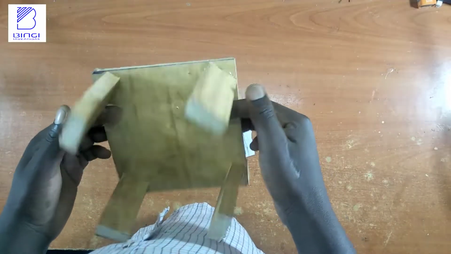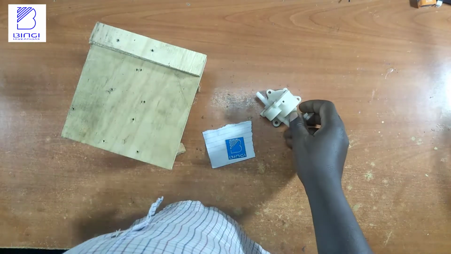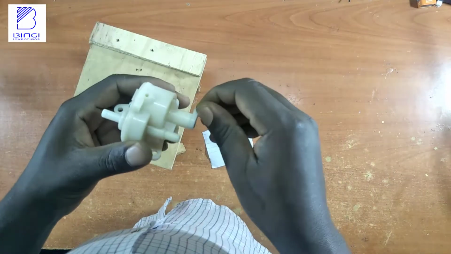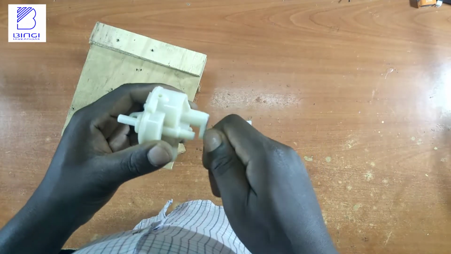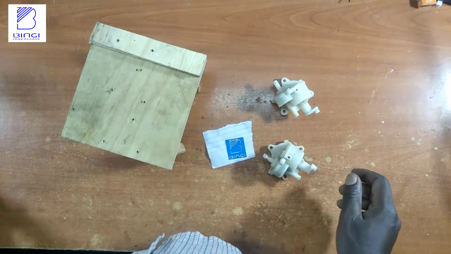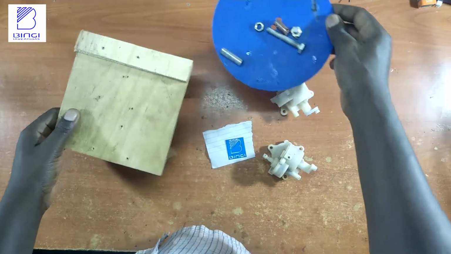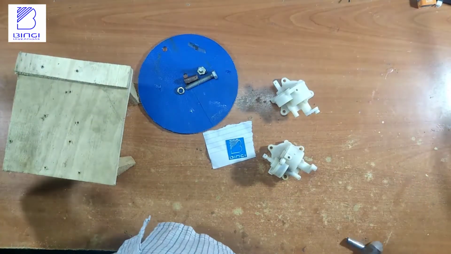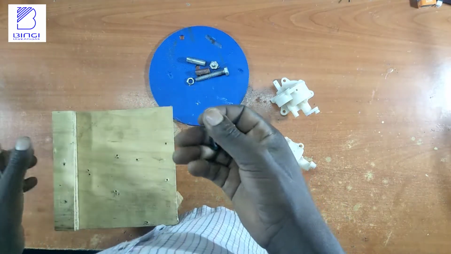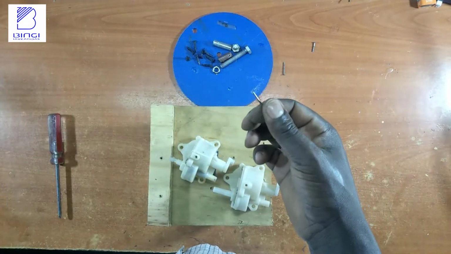I started by getting a wooden platform with 4 legs, to which our entire generator setup is going to be fixed. I also got 2 house fan gear sets which are going to increase the running speed of our generator from a low speed hand rotation. And lastly, I got a round plastic plate. This I cut from a jerry can, and some screws, bolts and nuts all together.